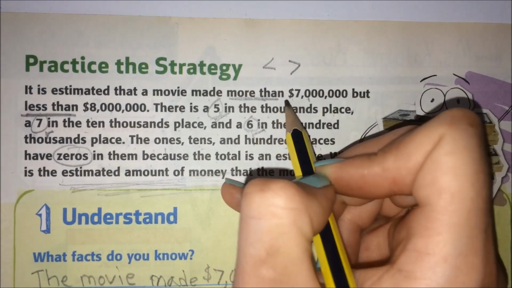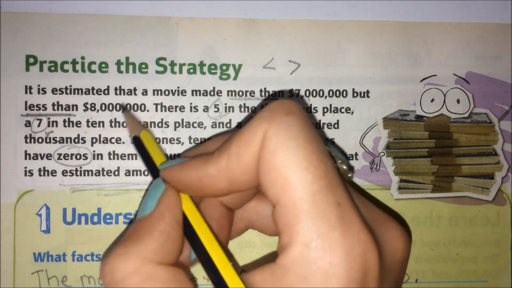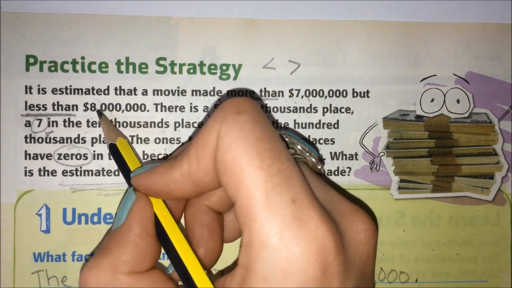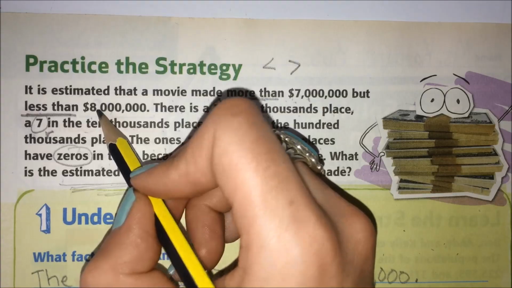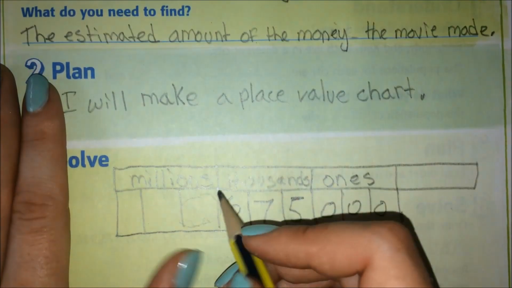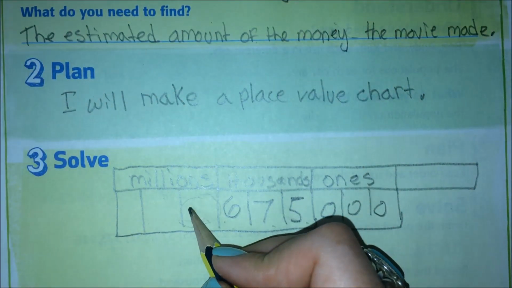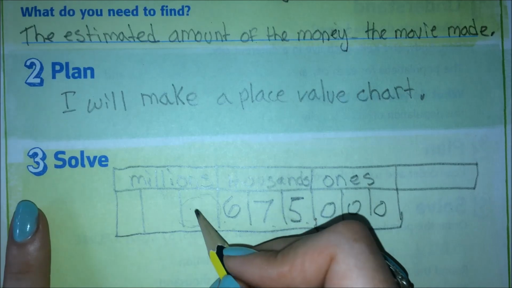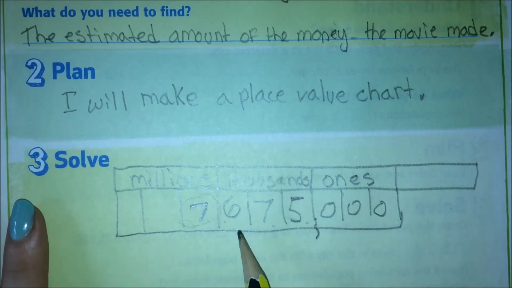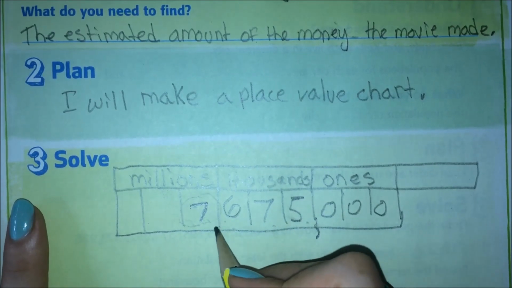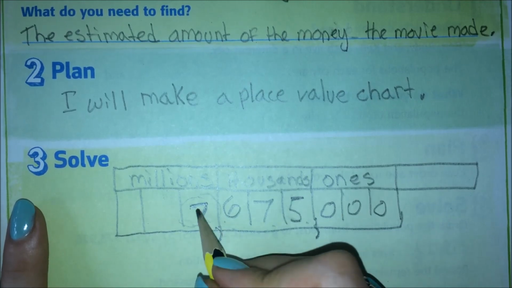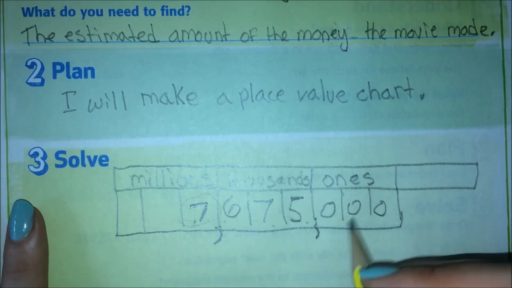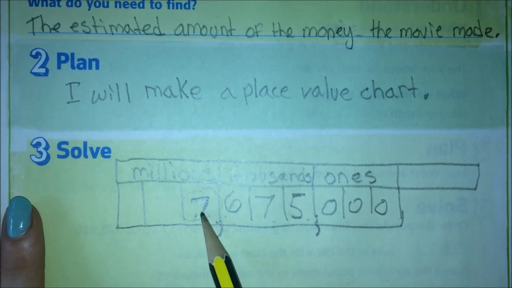It told us it's more than 7 million, but less than 8. So more than 7, less than 8. So it cannot be 8 because it's less than 8. And it has to be more than 7. So it's going to be 7 because this makes it more than just 7 million. But it can't be 8 or else it would be over. It would bust.